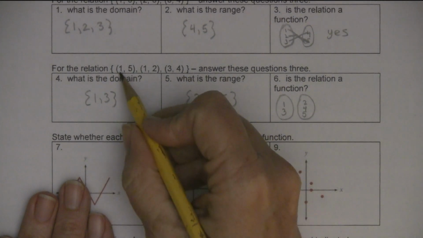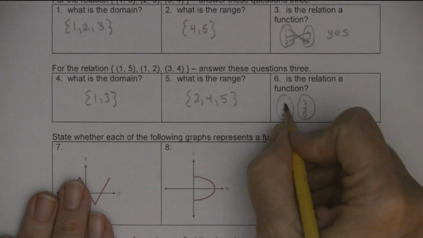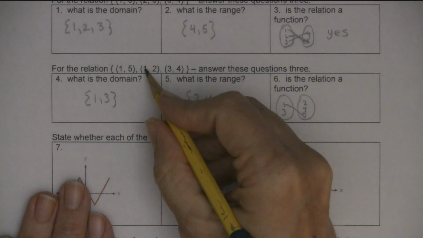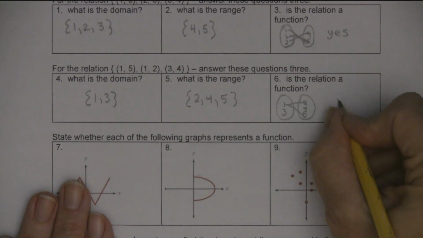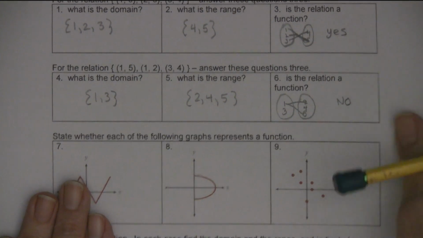And then we see our mapping. 1 goes to 5. That's okay. 1 goes to 2. That's not okay. So it's not a function.